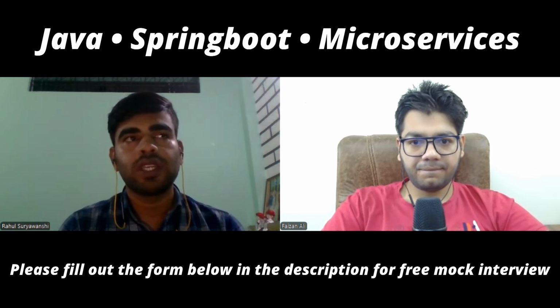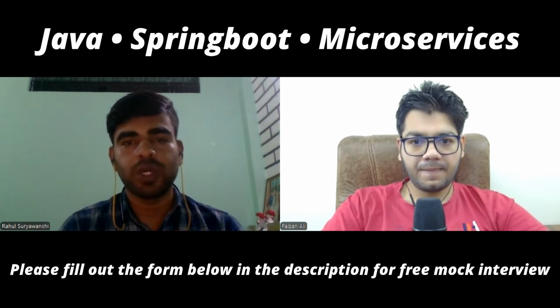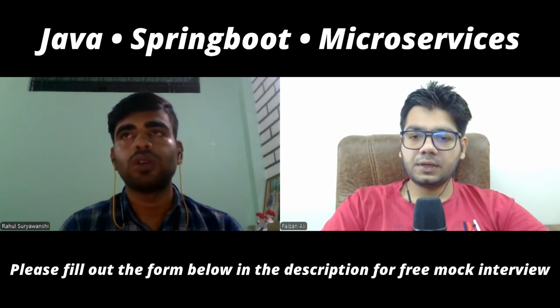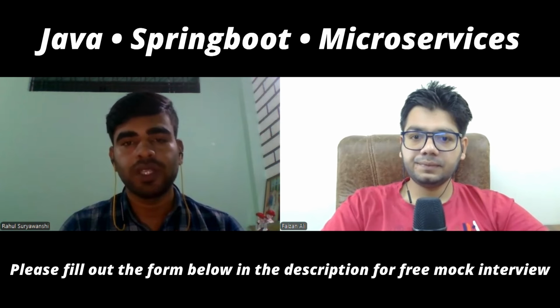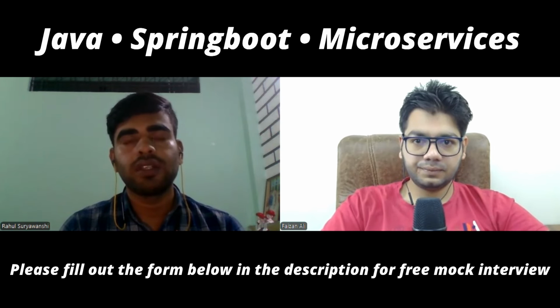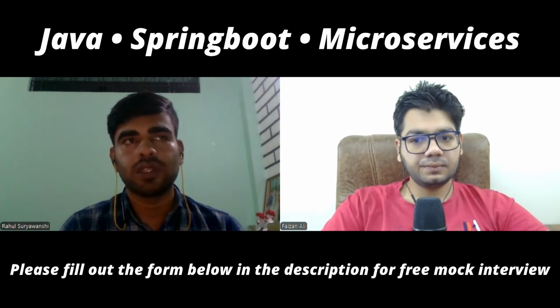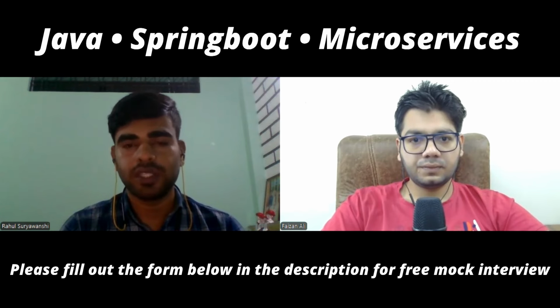In caching we can use Redis, which provides some features. We have to enable caching, so we have to write @EnableCaching on the Spring Boot application class, and there are three things: @Cacheable, @CacheEvict and @CachePut.